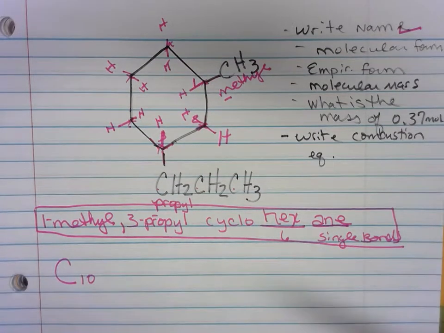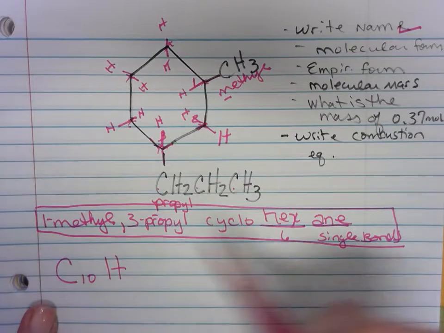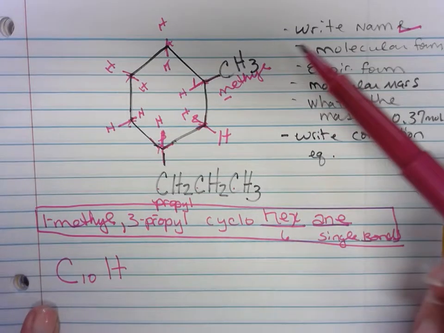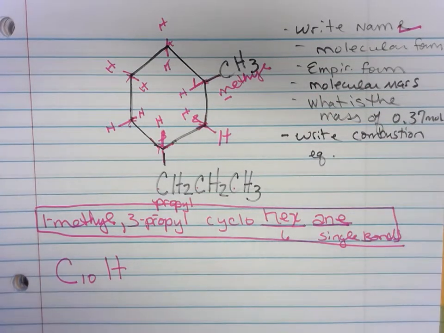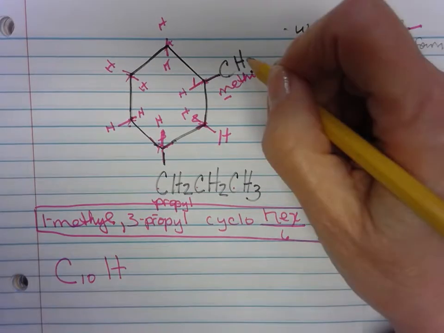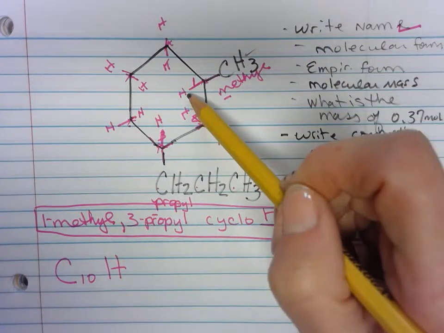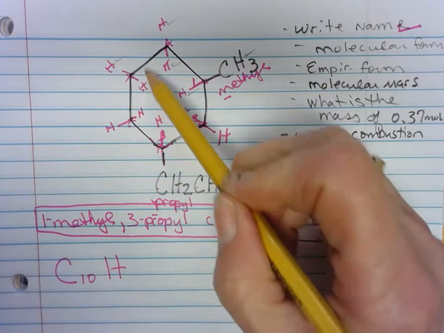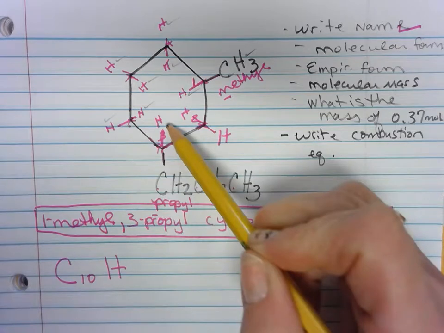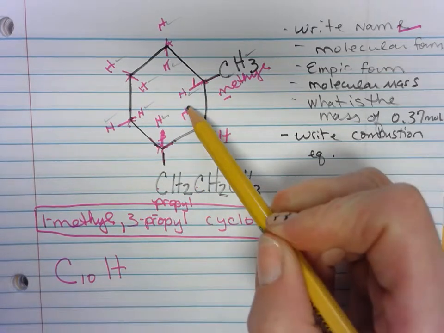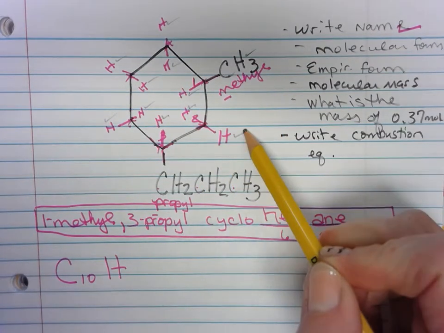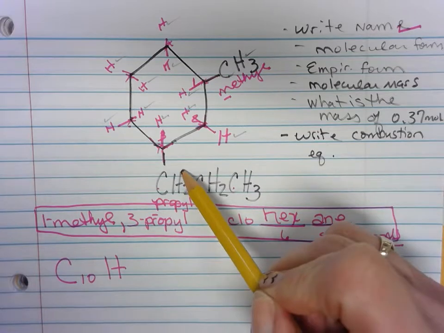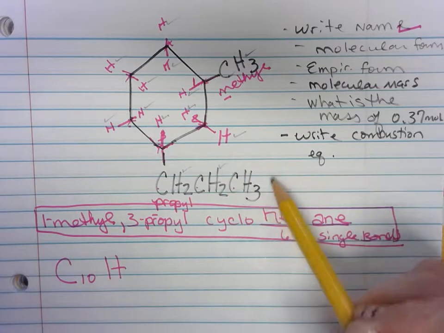So for hydrogens, we've got 3 right here. This makes 4, 5, 6, 7, 8, 9, 10, 11, and this is 12, 13, 14, 15, 16, 17, and that would be 20.